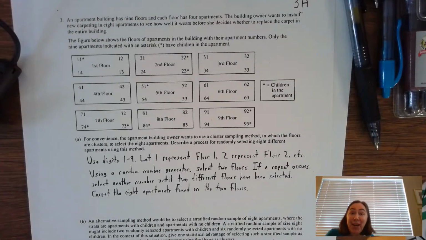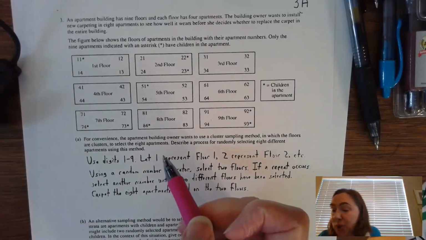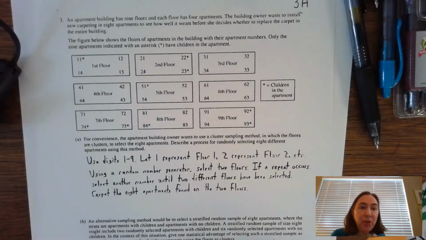Hi, we're going to take a look at grading this wonderful problem about sampling, and it is from the 2011 AP test, problem number 3. It's about an apartment building, and they're trying to figure out about carpet and how to check for wear for carpet in apartments. Okay, they give you a diagram.